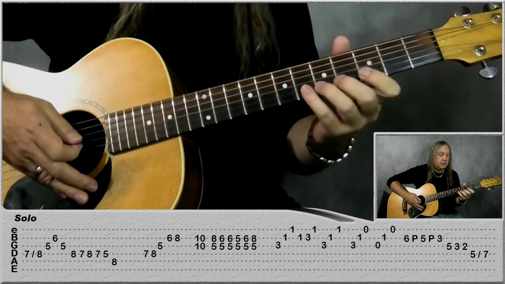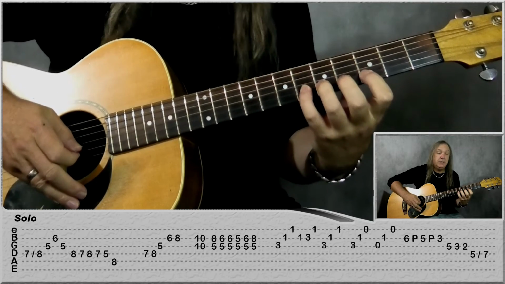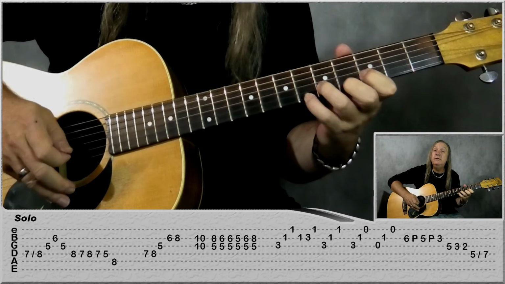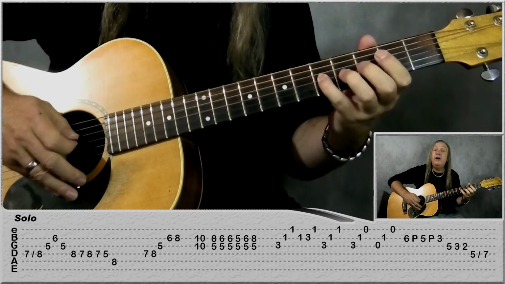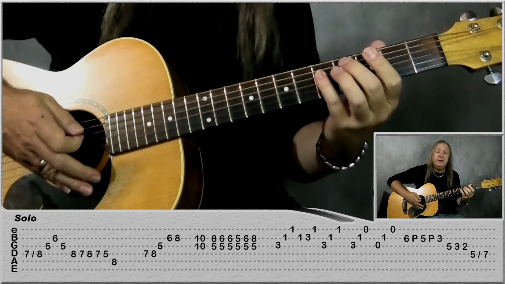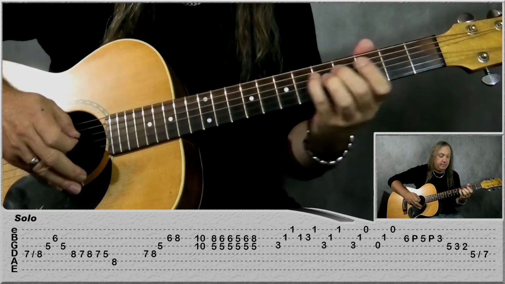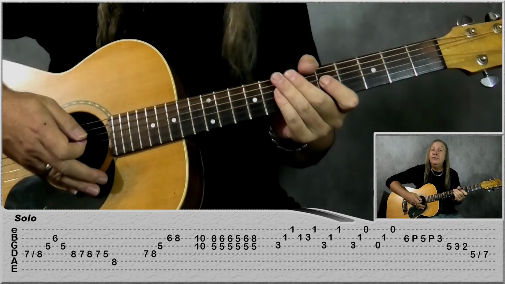And then when the singing starts, we just have this little run down. We're going to have B string 6, 5, 3 pull off, and then G, 5, 3, 2, and then D, 5, slide up to 7. And they're all the parts there.